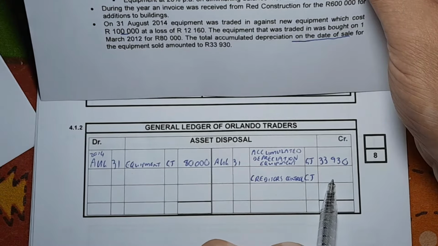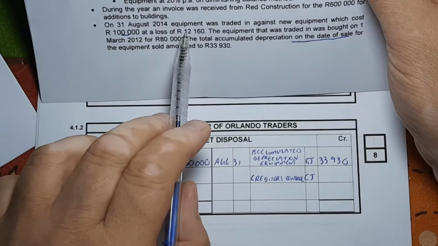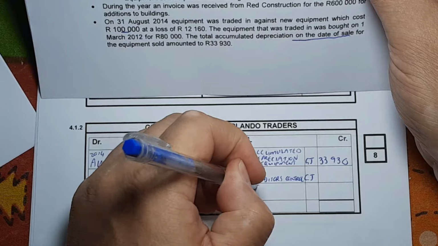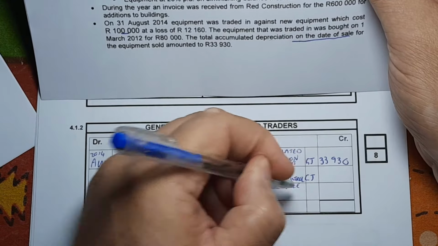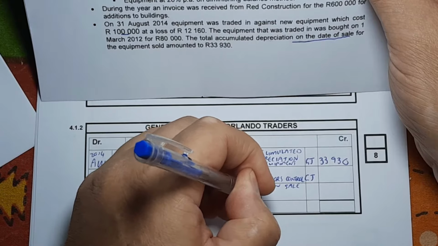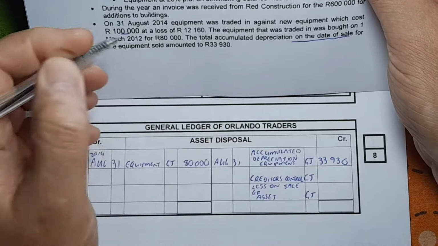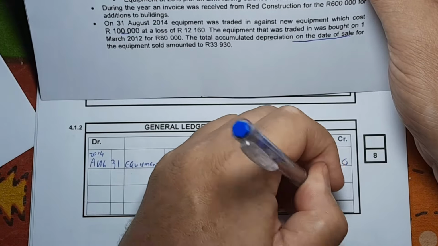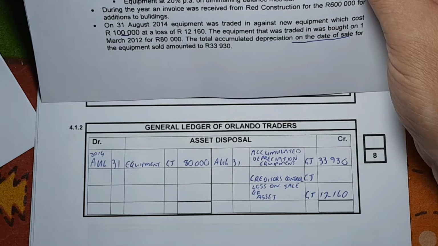So that's going to be a balancing amount because they give us the loss. So we're going to write here loss on sale of asset, General Journal, and it is 12,160.